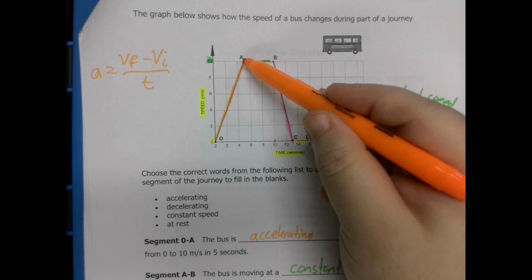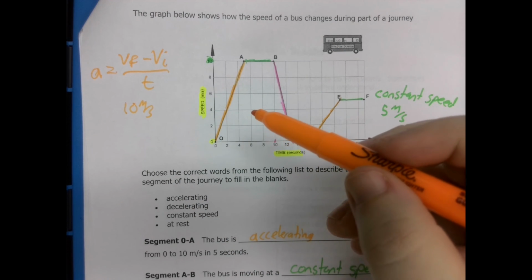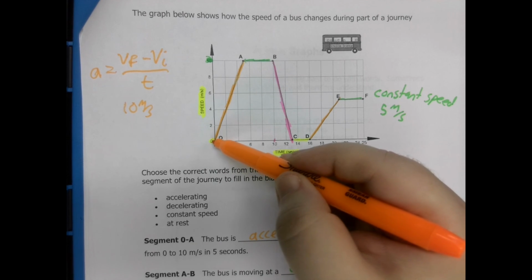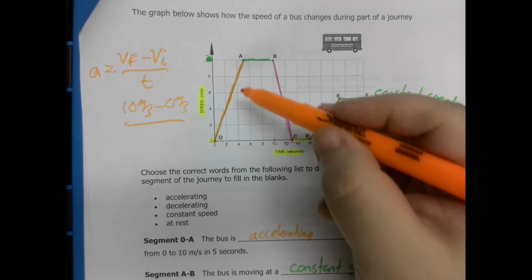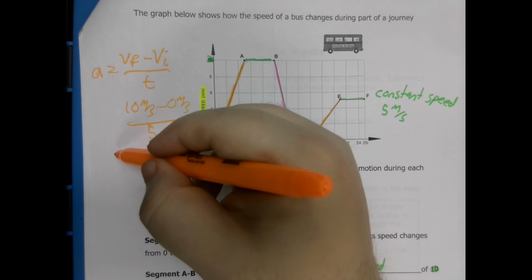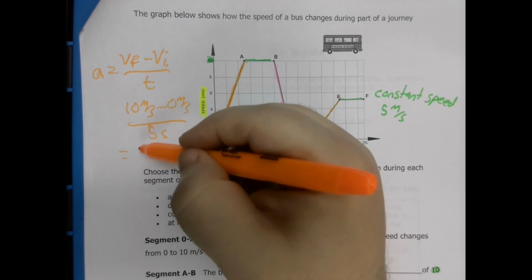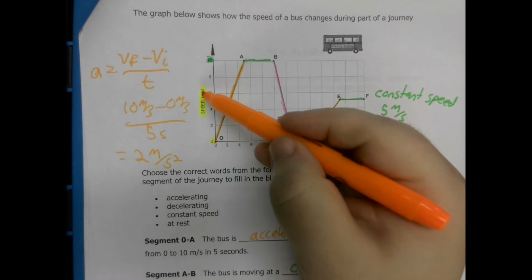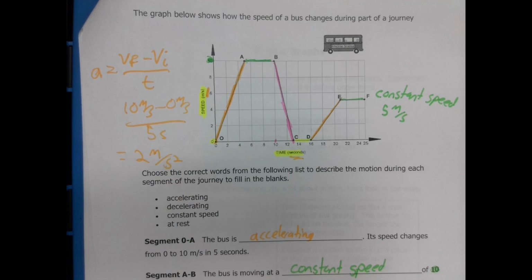We look at the right input. That'd be 10 meters per second. Our initial was 0. Our time is what? 5 seconds. So our acceleration, 10 minus 0 is 10. 10 divided by 5 is 2 meters per second squared. We take these units, divide them by that unit, meters per second squared.